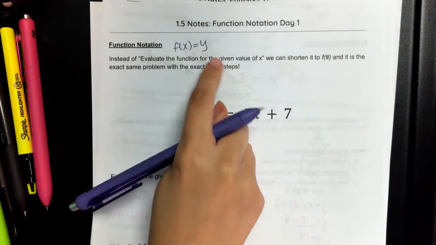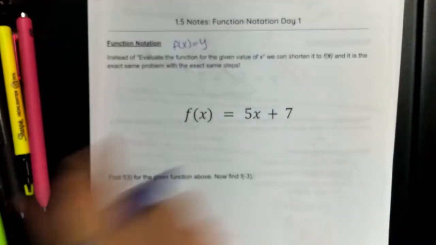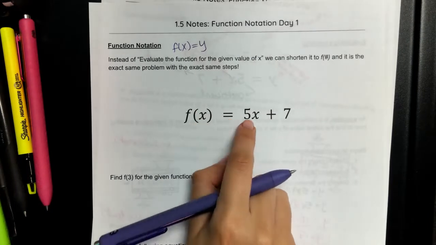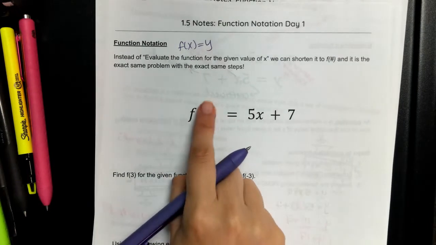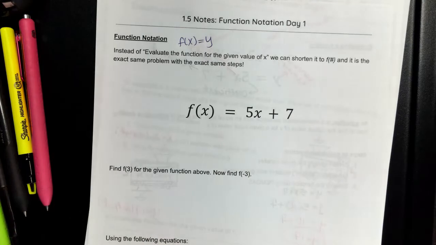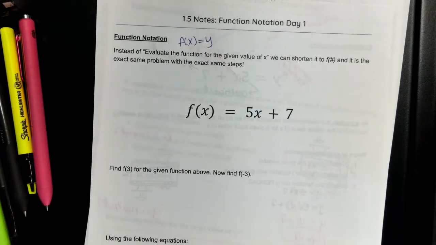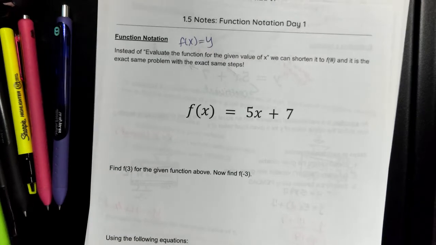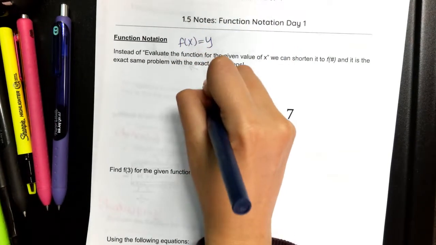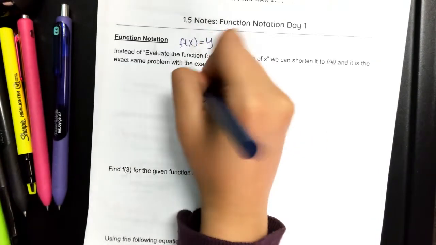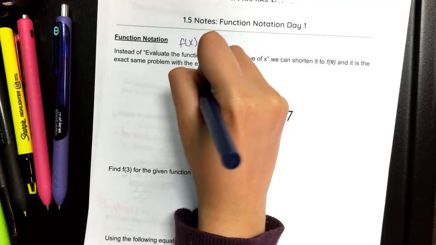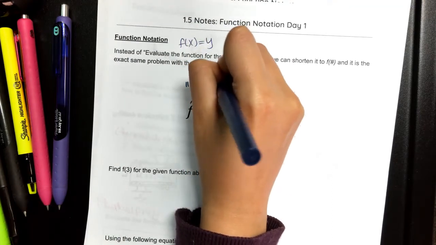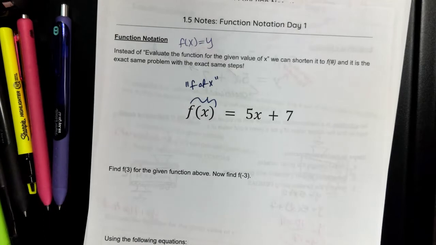is that anytime you see f of x, it's really y. So this f of x equals 5x plus 7 is the same thing as y equals 5x plus 7. They mean the exact same thing. So if we relabel this, this whole thing you pronounce as f of x, or function of x.